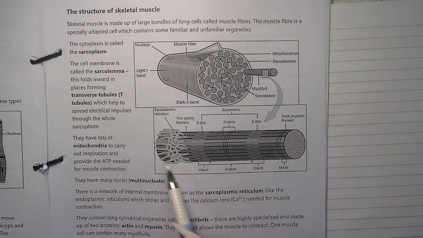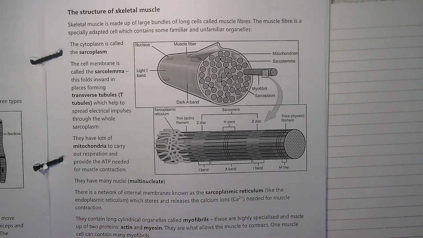Okay, within this structure here, there are many mitochondria. That is so that there can be lots and lots of respiration to provide the ATP, which is needed for muscle contraction.